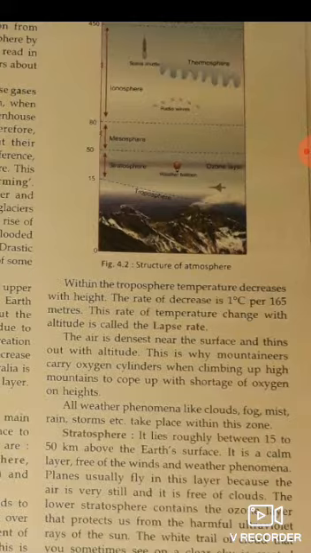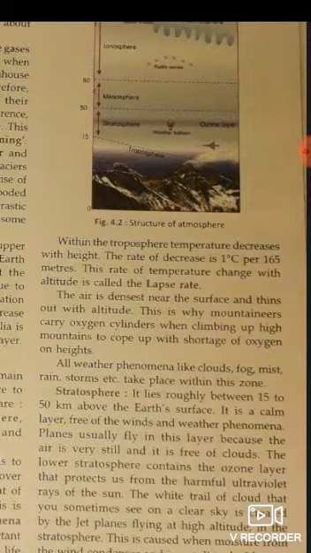The air is densest near the surface and thins out with altitude. This is why mountaineers carry oxygen cylinders when climbing up high mountains, to cope with shortage of oxygen at heights. All weather phenomena like clouds, fog, mist, rain, storms, etc. take place within this layer. Means in troposphere all the weather phenomena take place.